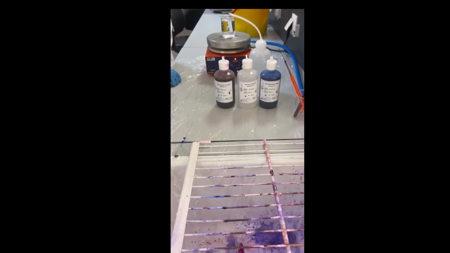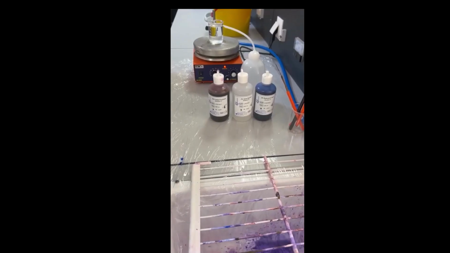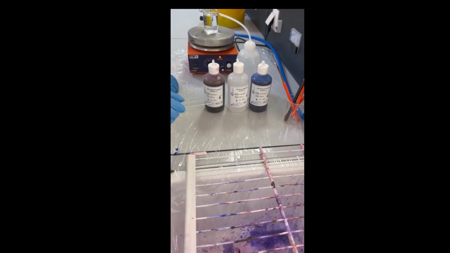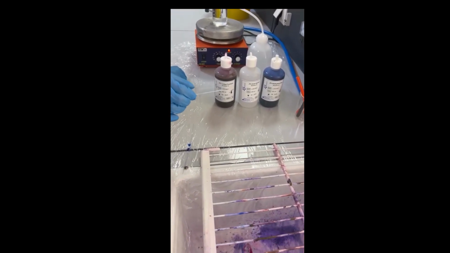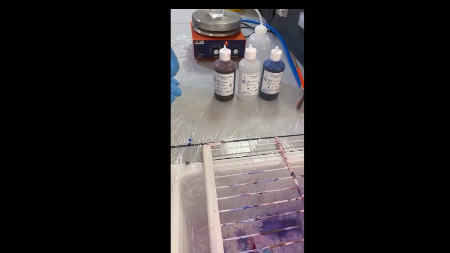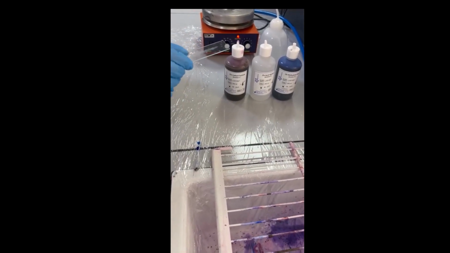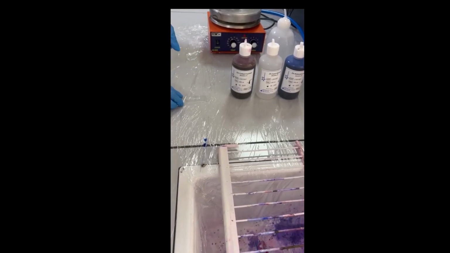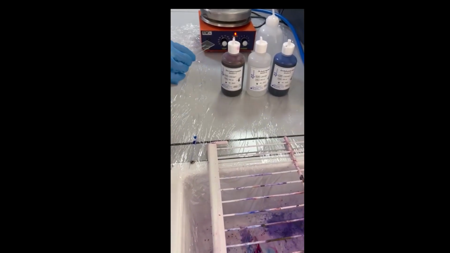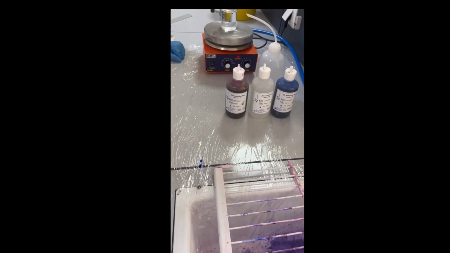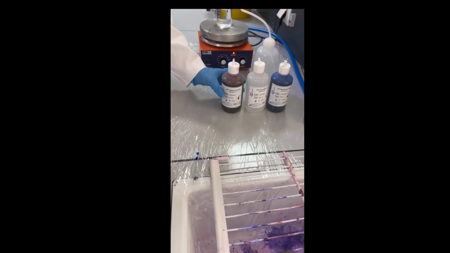The procedure of the acid-fast stain. After I prepare the smear, you know how to prepare the smear. It's spreading the bacteria on a clean slide, allowing it to air dry, then fixation, and allowing it to cool. Then I will do the procedure of the acid-fast stain. The primary stain is carbol fuchsin.